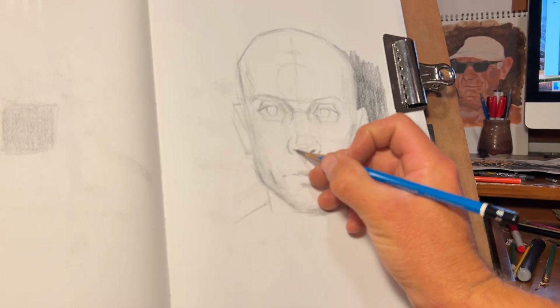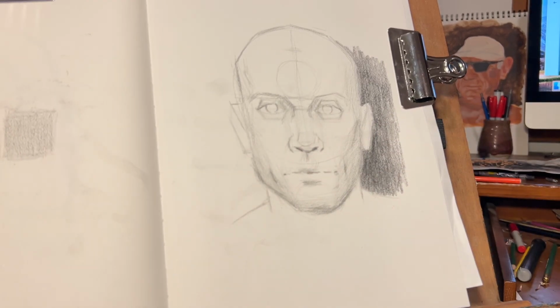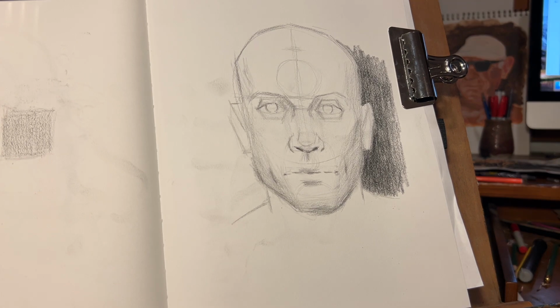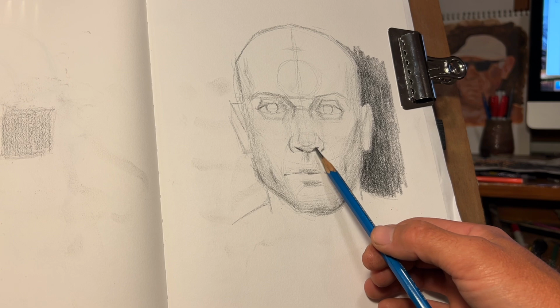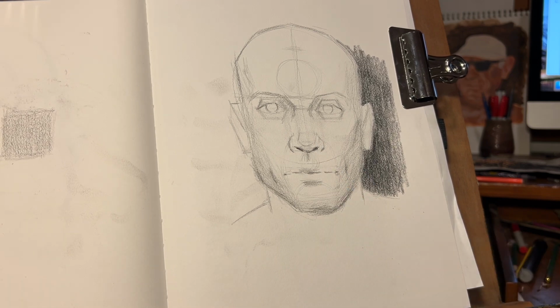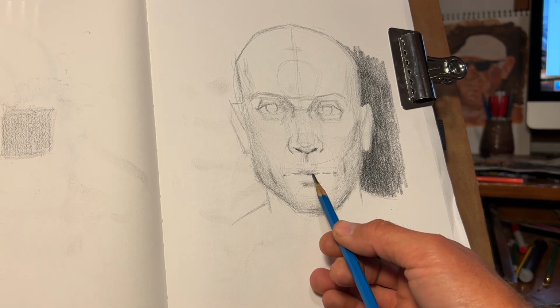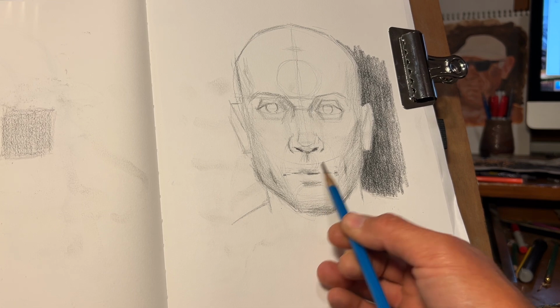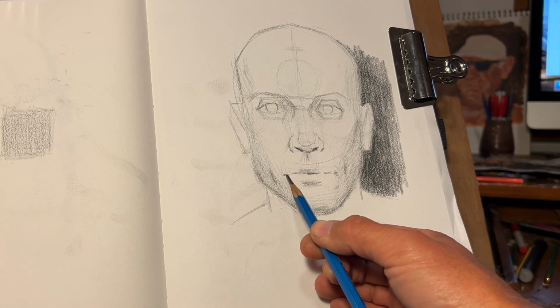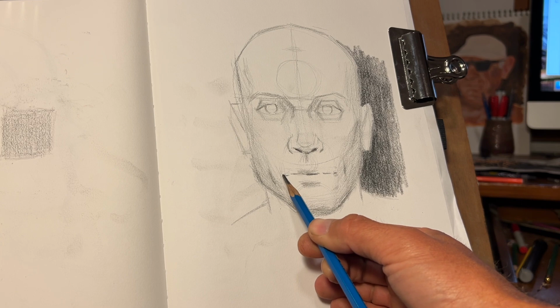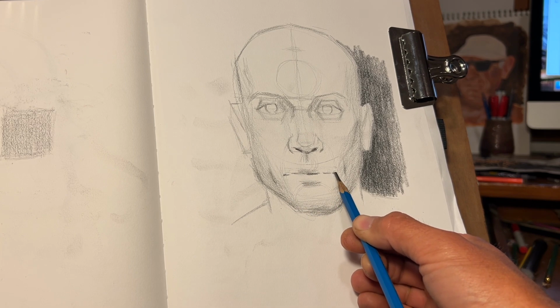We're using lines to block in where things are going, but we're using shading and a value system to indicate form and some sort of three-dimensional feel.